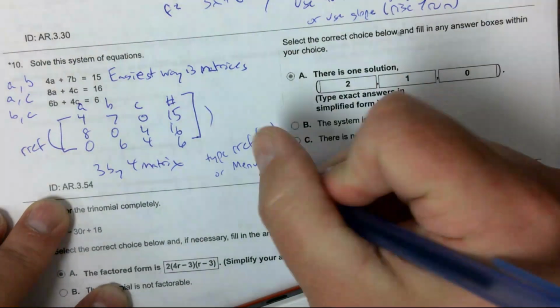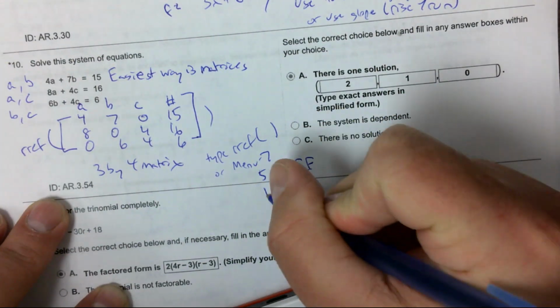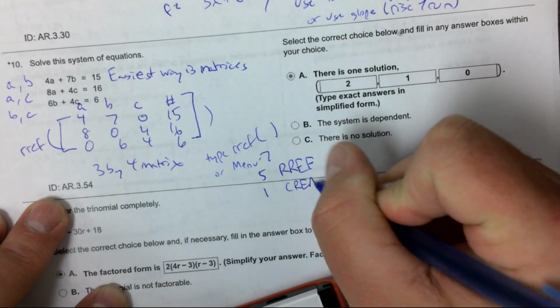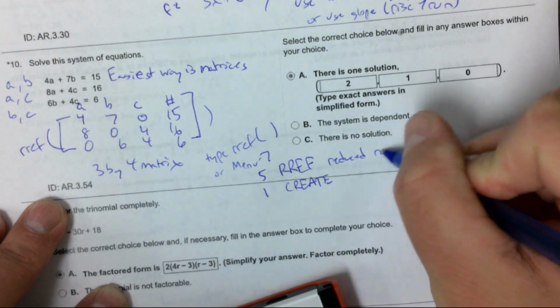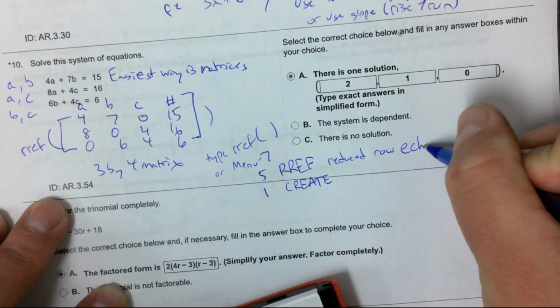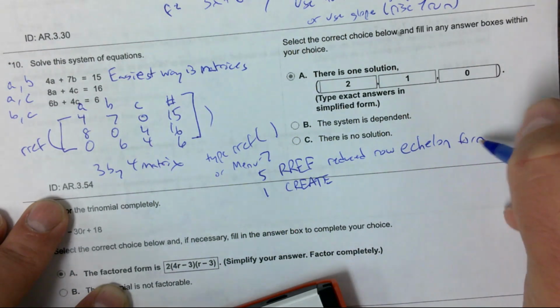So 5 is what we need for RREF, and 1 for create. That's reduced row echelon form. We just call it RREF.